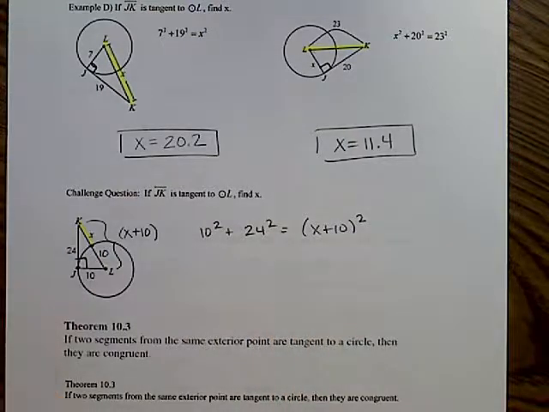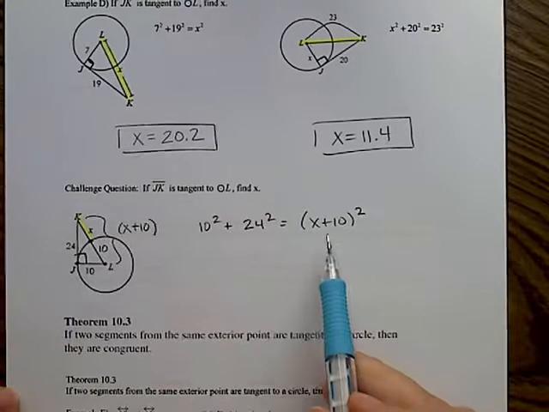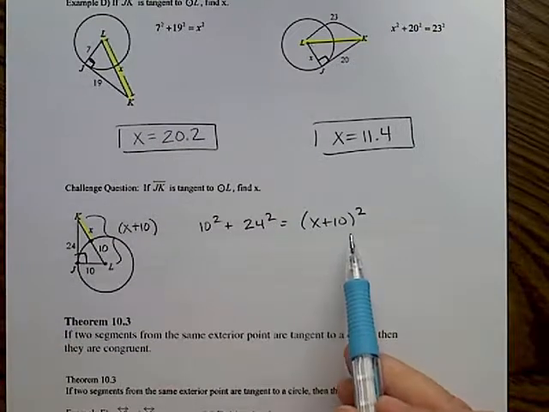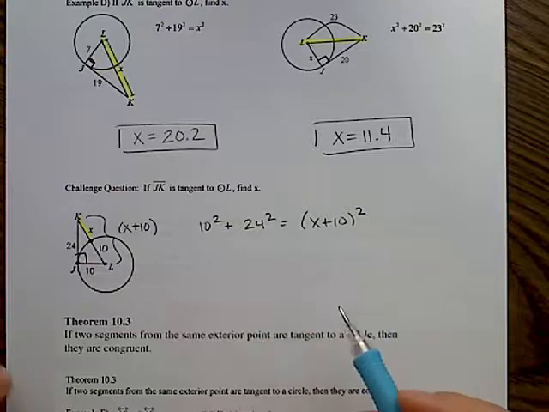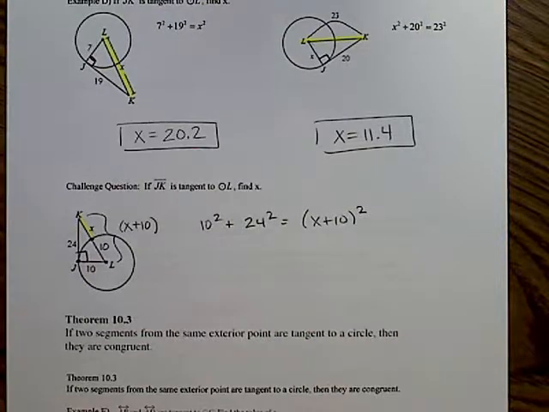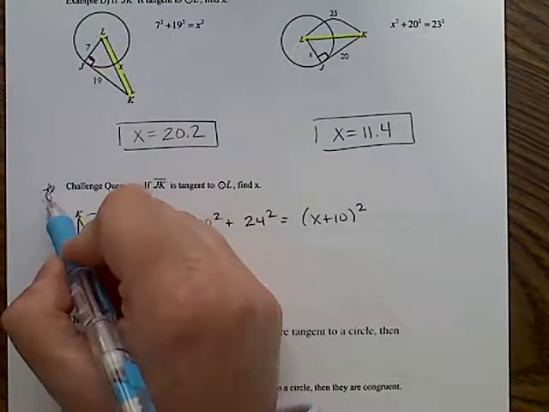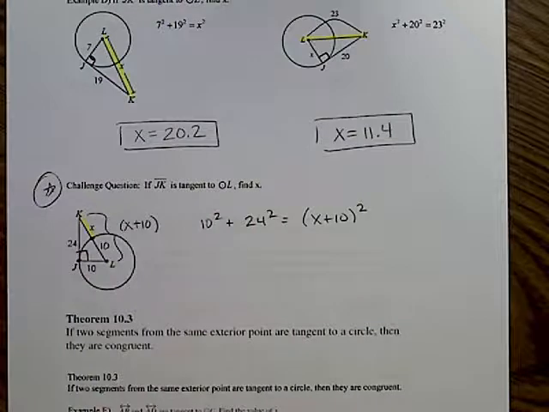This requires a little bit of additional math. We have to actually multiply this out. Then we have to subtract these to get a 0 on one side, so we can actually use the quadratic formula, or we can factor in order to solve. So I will leave that one as a challenge question for you, and you can find the answers to that on the classroom.